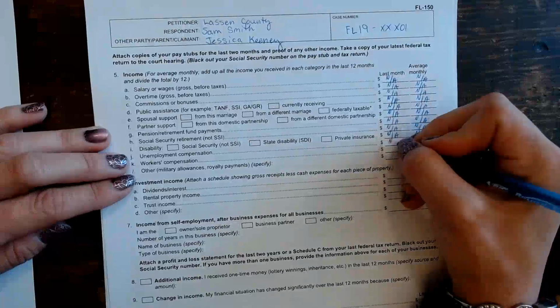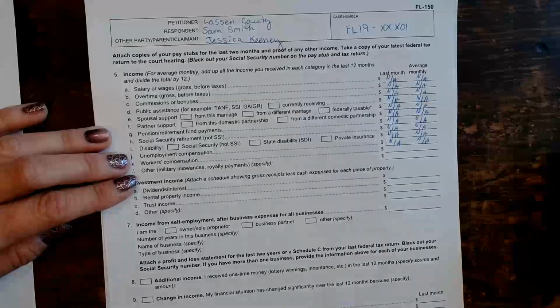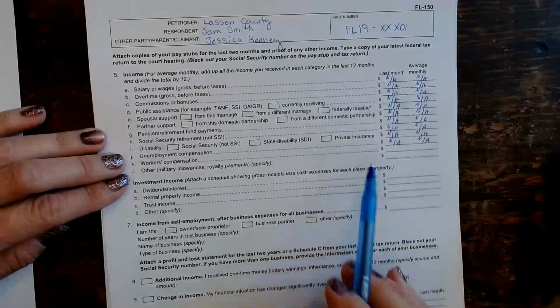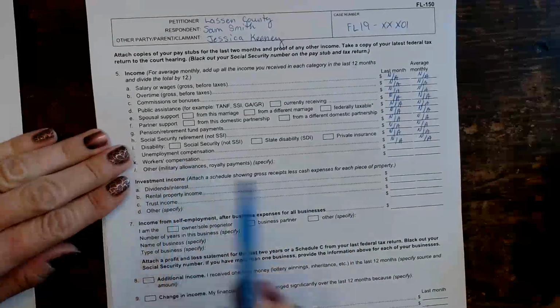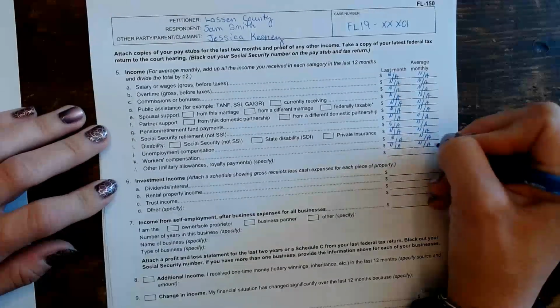Unemployment compensation. Sam is employed. He doesn't get unemployment, so that's not applicable. But if it's applicable to your case, fill it out. Workers' compensation, not applicable in this case, but if it's applicable in yours, fill that out.